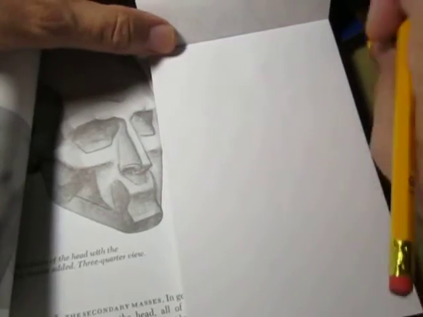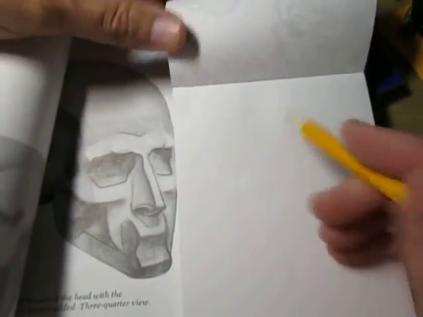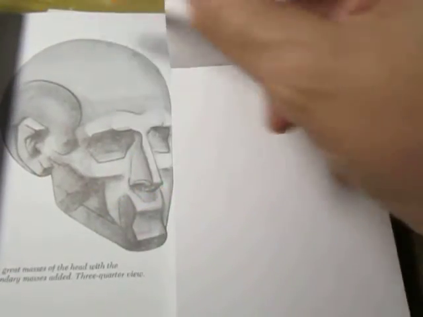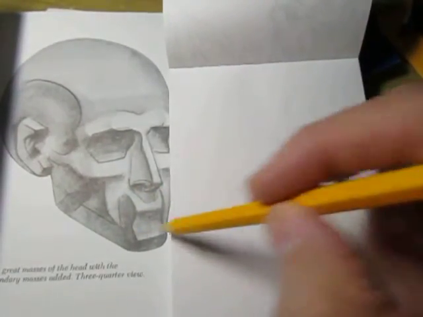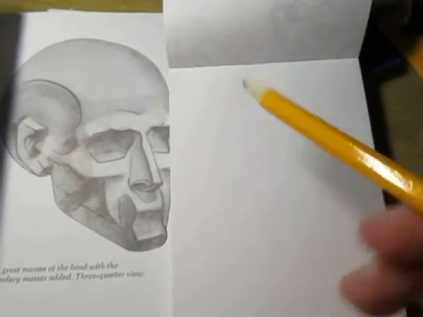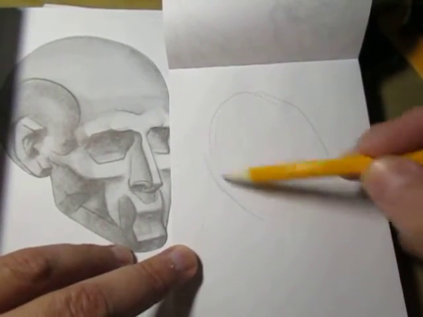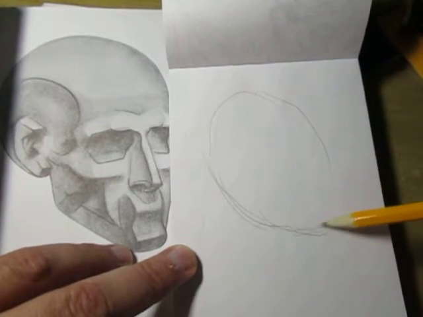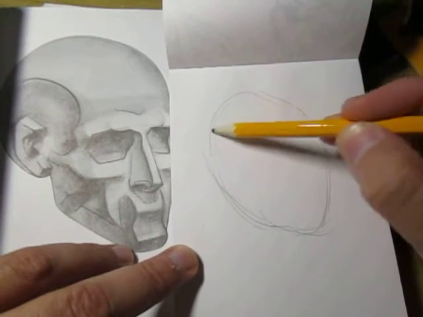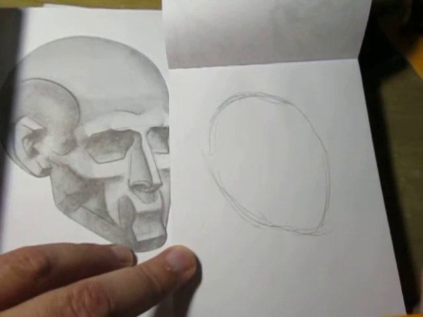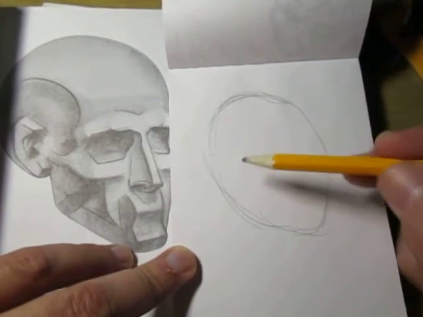Hey, we're doing 10-second drills. We're doing quick sketches. So, what shape is this? It's still like a diagonally down egg. So we'll draw an egg shape with the jaw being the point of the egg, and we'll flatten the top of this out, and we have that shape.